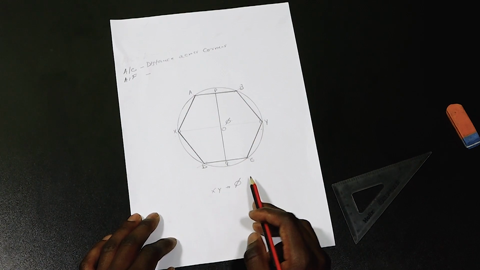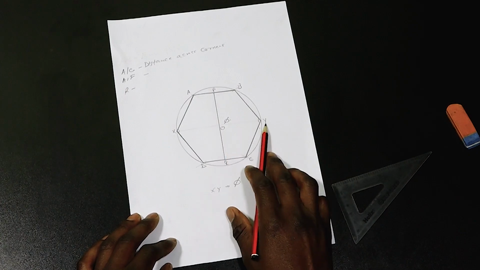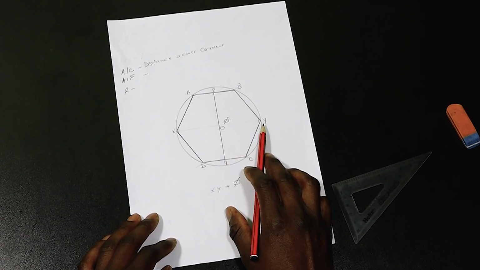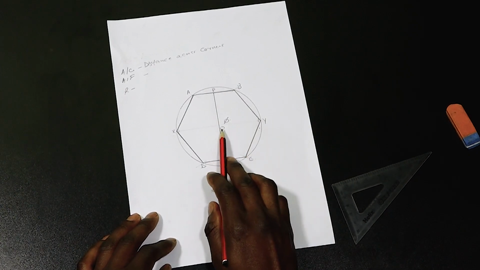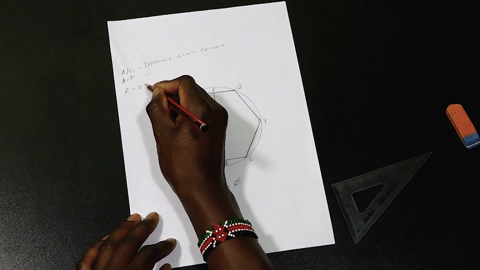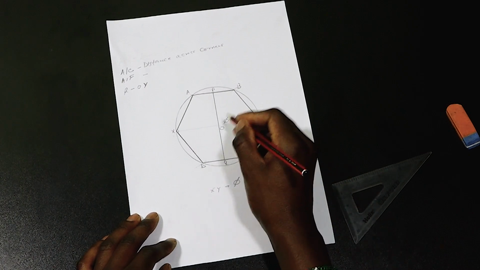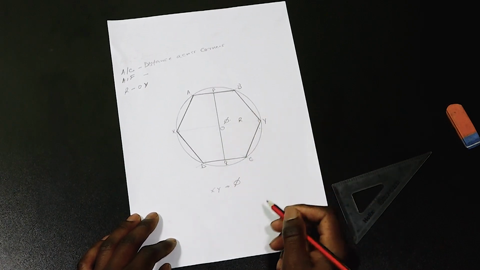The next abbreviation is the radius. The radius is the distance from the center of the circle and is terminated at the circumference. We have the distance OY. Distance OY is the radius of that circle and it is abbreviated as R.